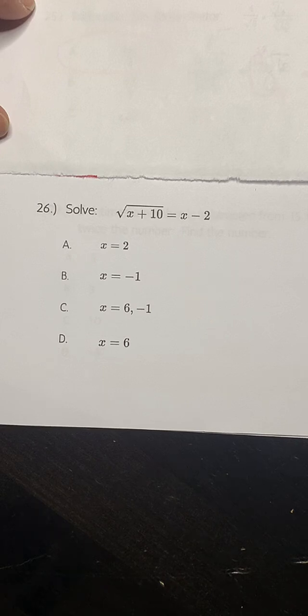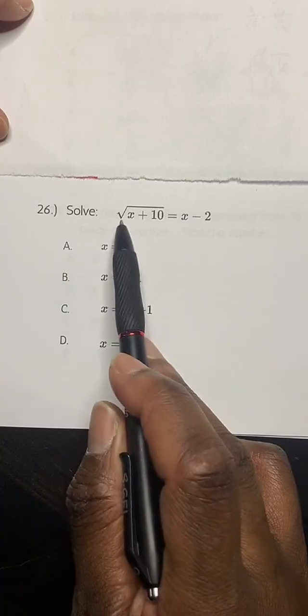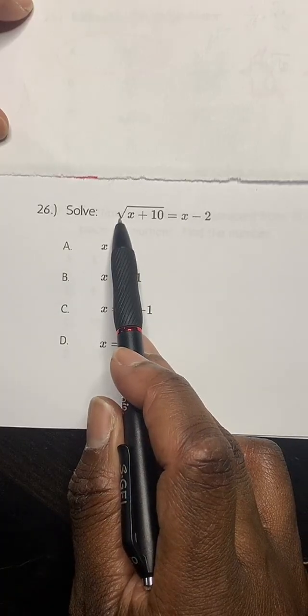All right. So how do we do this? Well, what is the opposite? Let's start with that. What's the opposite of a square root? Okay, so we got squaring, raised to the second power, square.